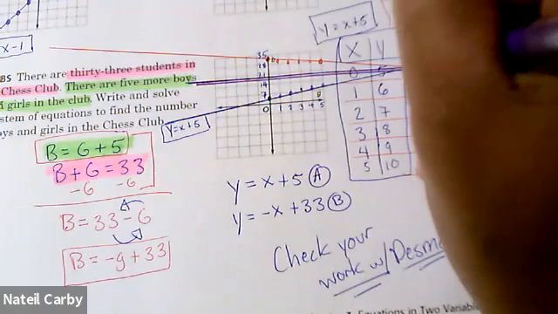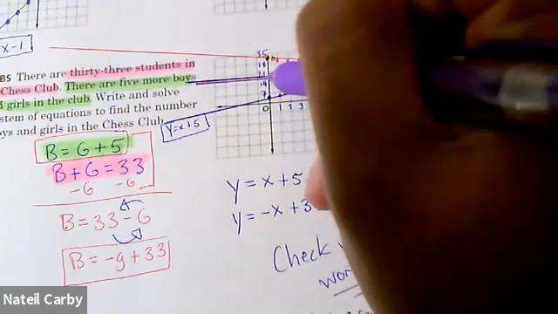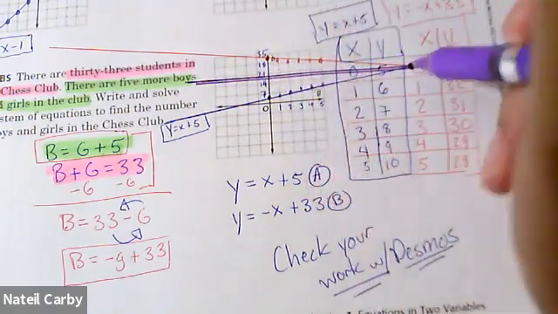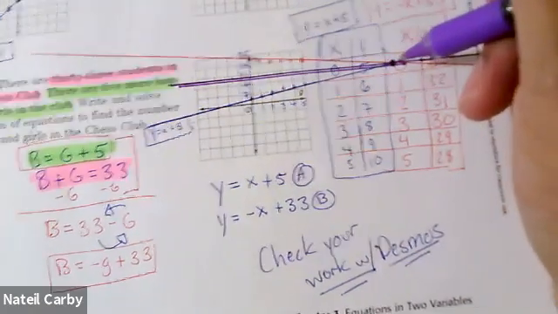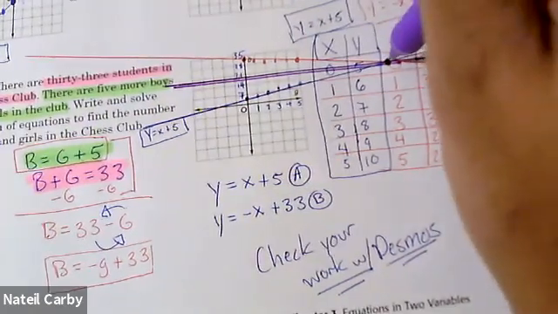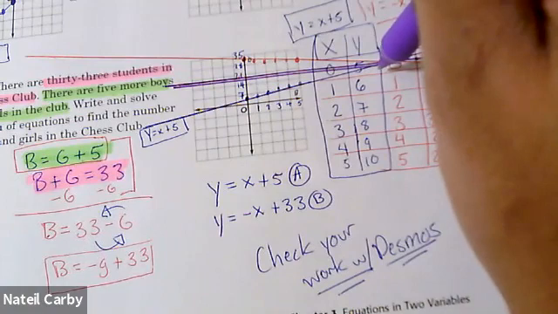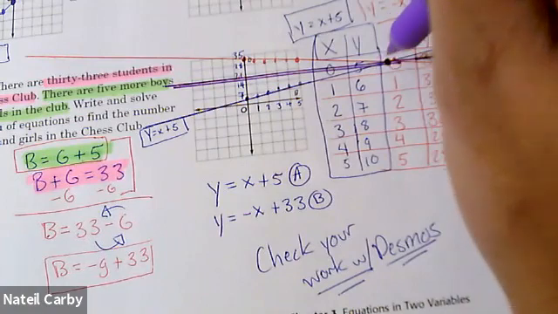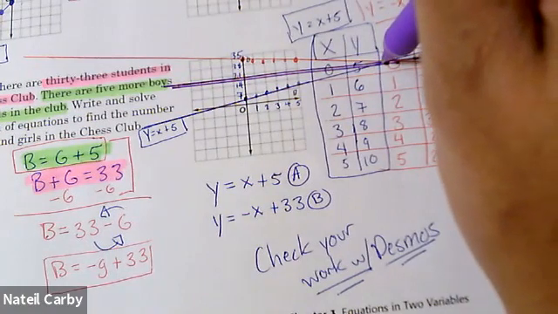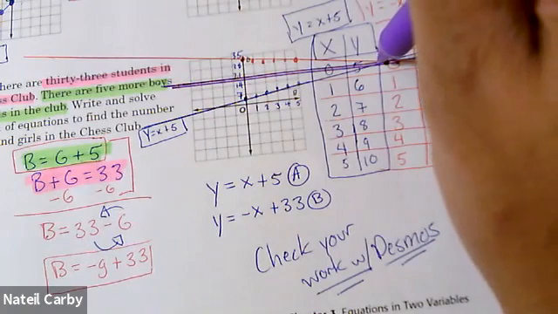Caught at about 19. All right, let's see. Looks like a good 19. Yeah, 19 on the y.